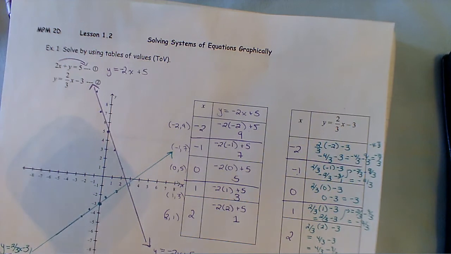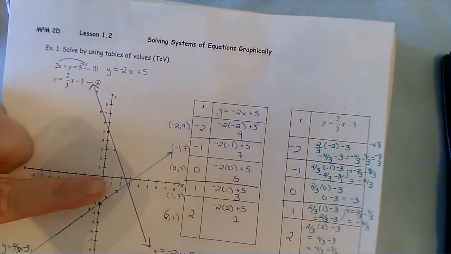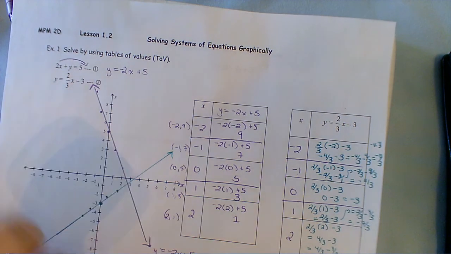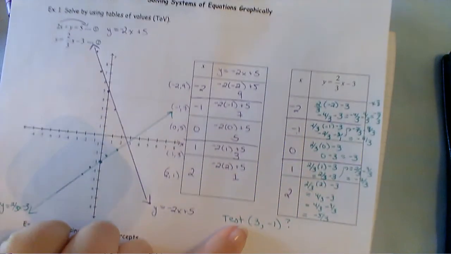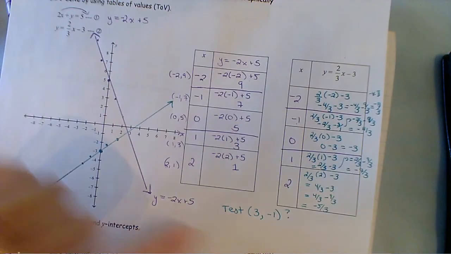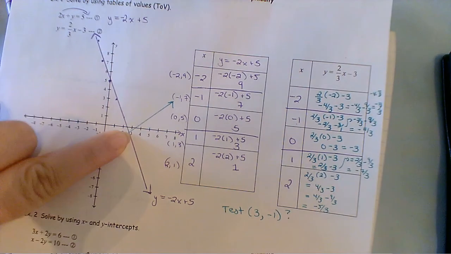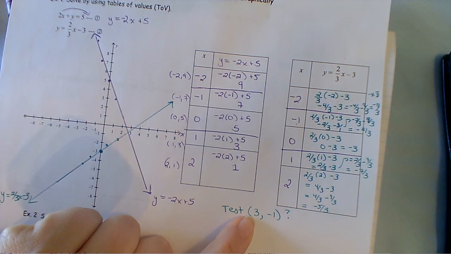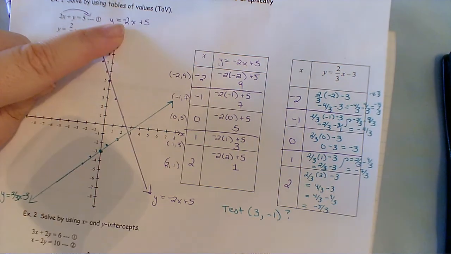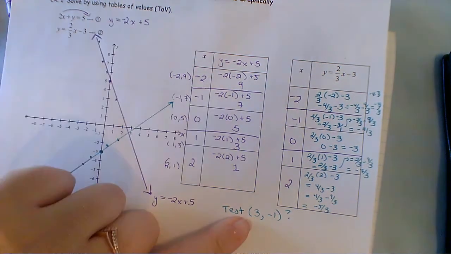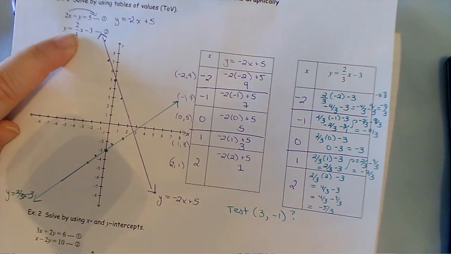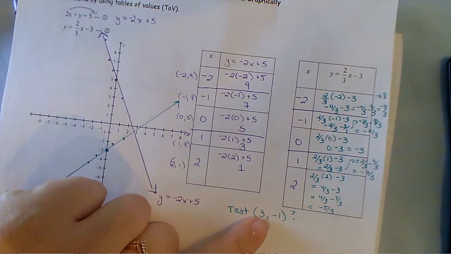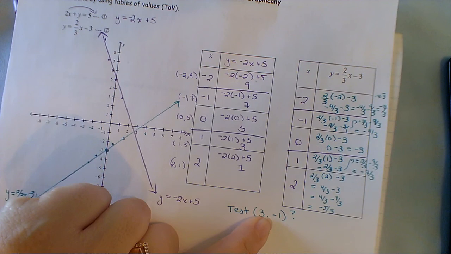So if I think that that was supposed to be where they were touching, and it's just the fact that the lines weren't accurate, how would I be able to know that 3, -1 is where they're supposed to be touching? Well, the way I can test again is by subbing in 3 into the first equation for x and subbing in 3 into the second equation for x and checking to see if they equal -1.